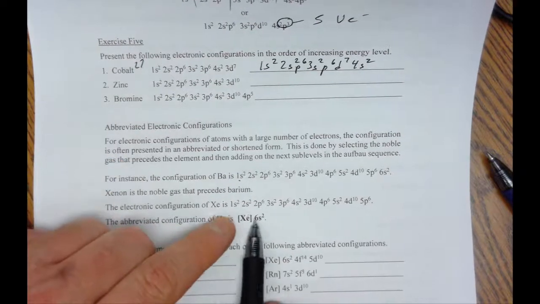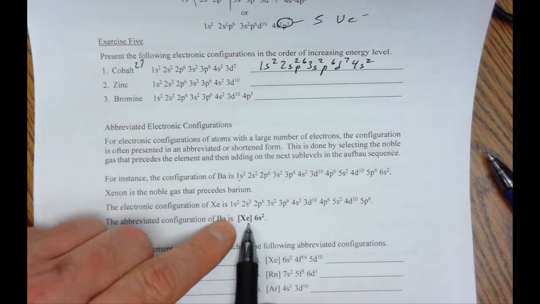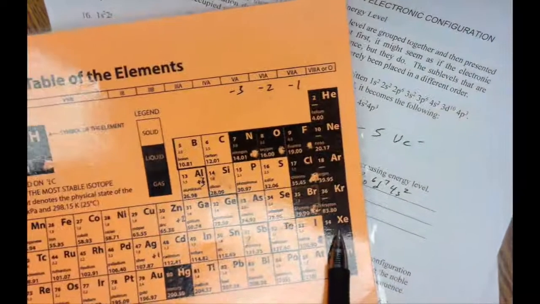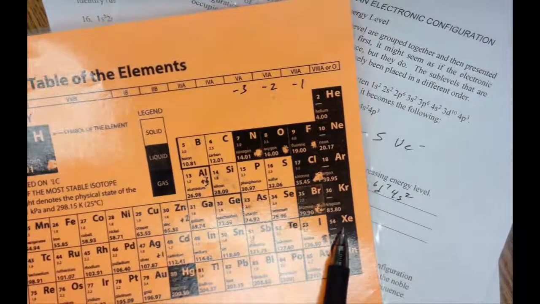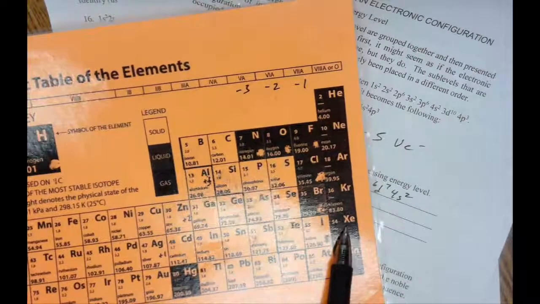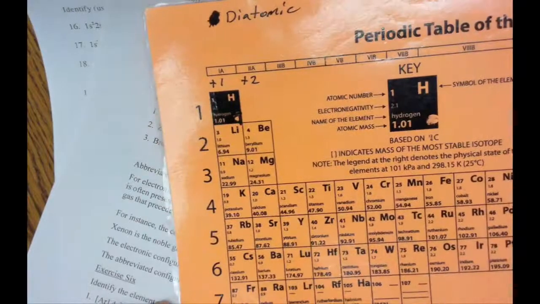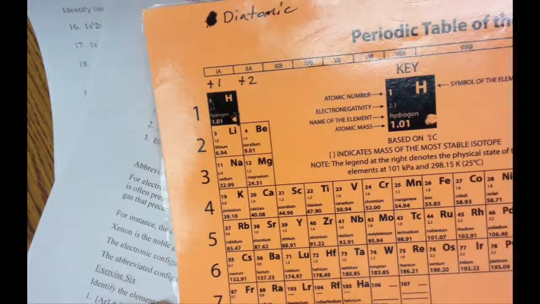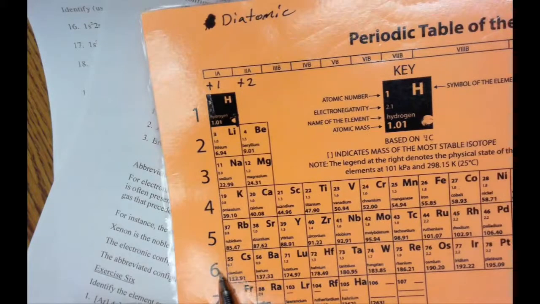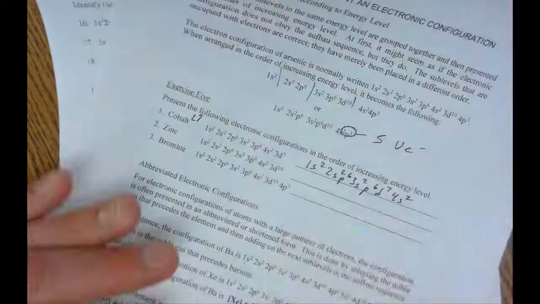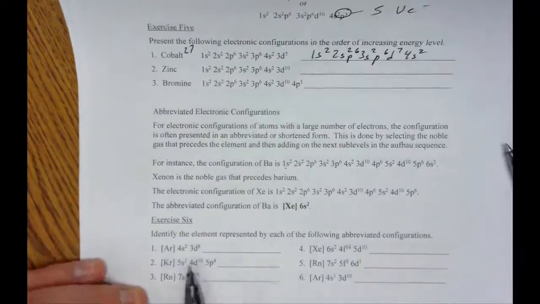So we can put brackets around the noble gas xenon's atomic symbol, and we can actually start from right there. This is on lockdown. That means that the 5th principal energy level is full. Well, I shouldn't say that, because the 5s and 5p are full. We are ready to move on, and we start right here at 6s2. That's what that does.